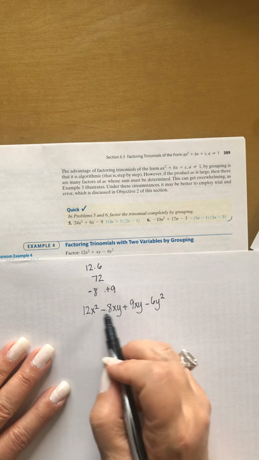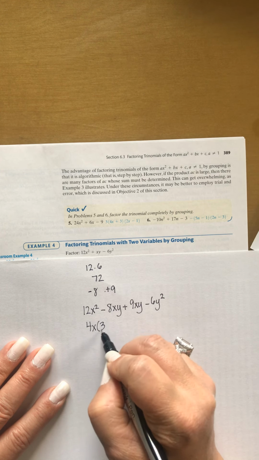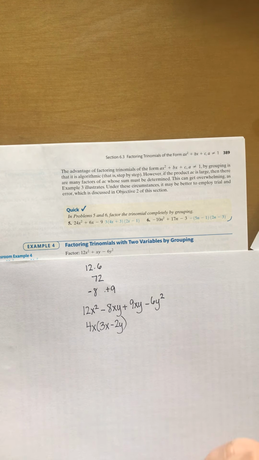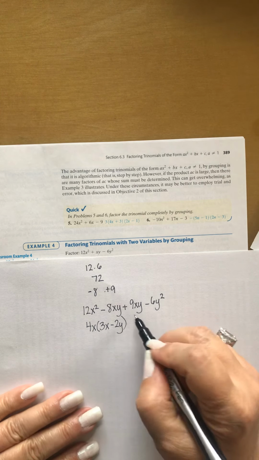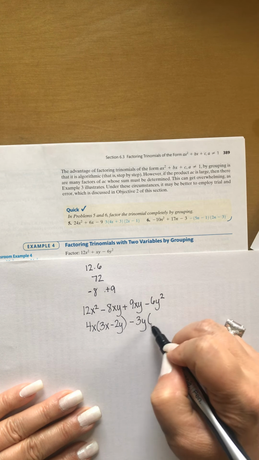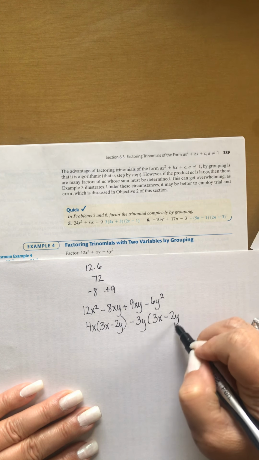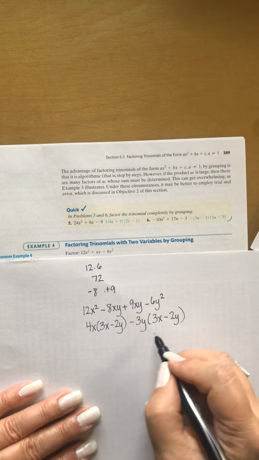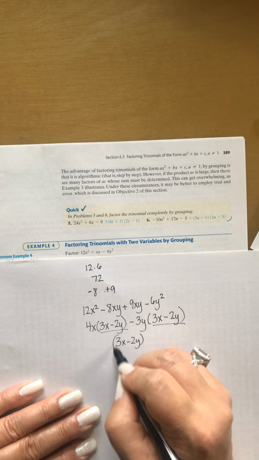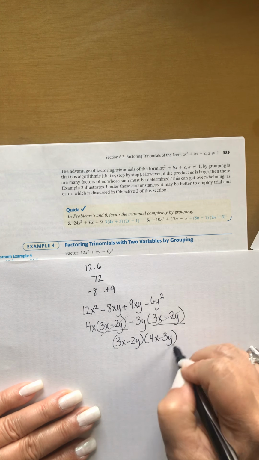Okay, so I'm going to factor a 4x here. I'm left with 3x minus 2y. Here I'm going to take out a negative 3y, and I'm left with 3x minus 2y. And you're left with 3x minus 2y times 4x minus 3y.